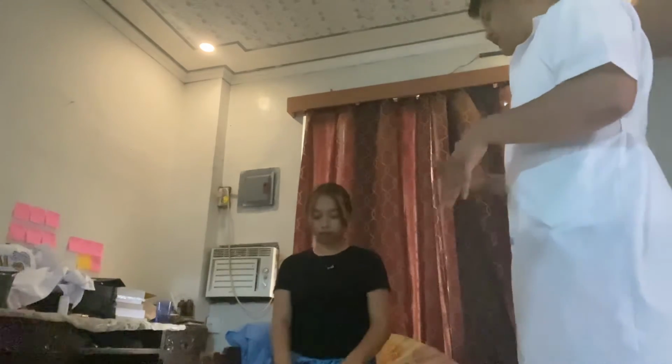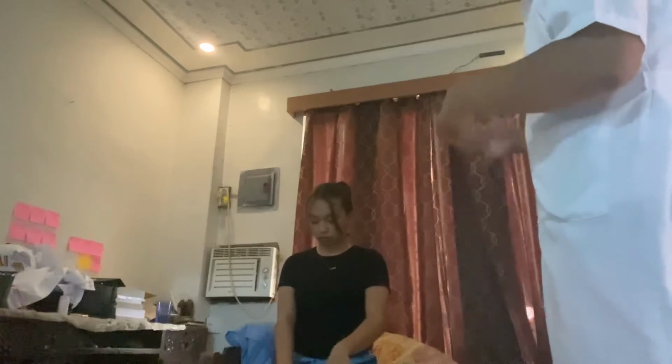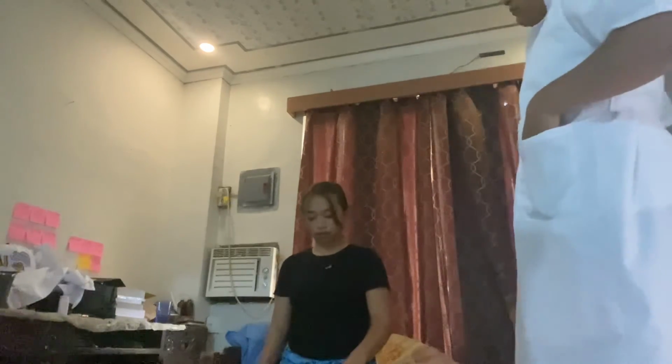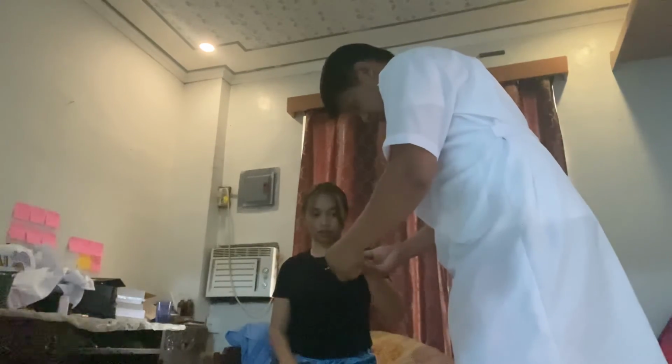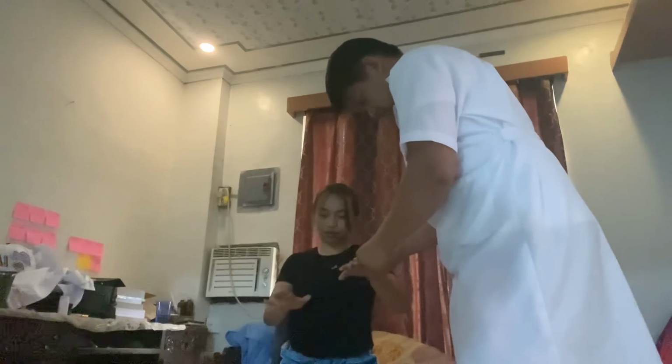Now I'm going to palpate your temperature using the dorsal surface of my hand. Okay, your temperature is warm, not too cold and not too hot, so it is normal. Now I'm going to determine the capillary refill time, or the blanch test.